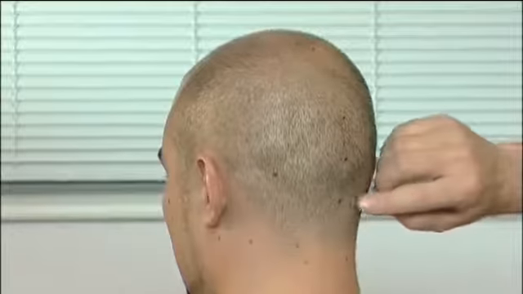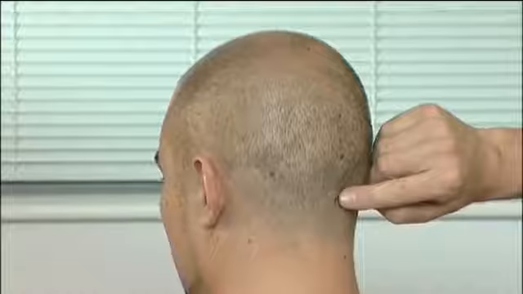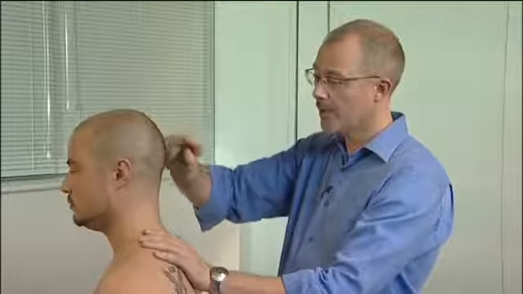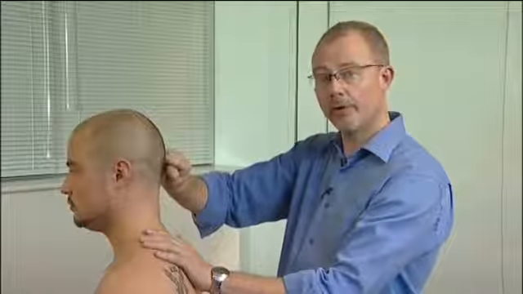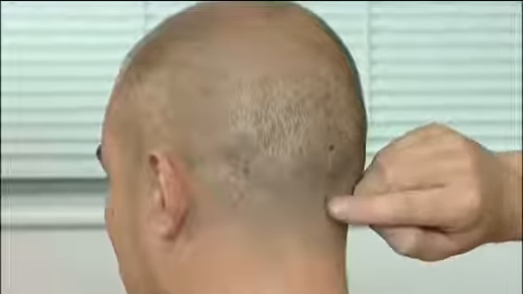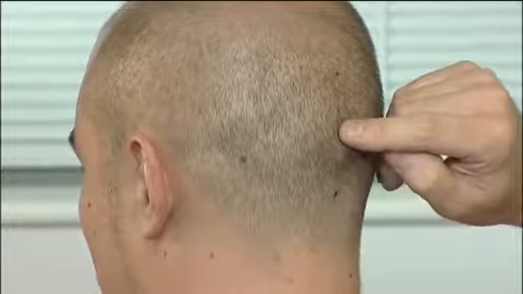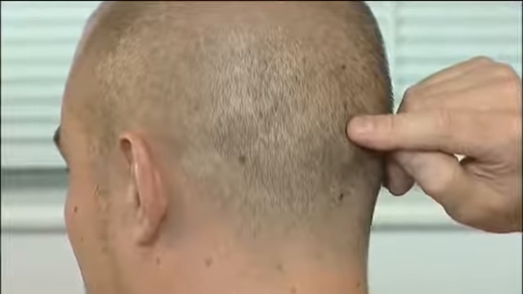Do17 is on the posterior midline. It's 1/4 of the distance between Do16 and Do20. Do17 is 1.5 cun superior to Do16, but more importantly, it's in a nice depression at the superior border of the external occipital protuberance.